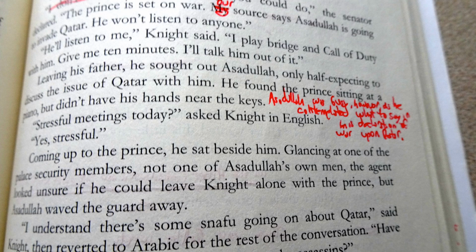Just to let readers know more about what is going on here, instead of just Sajla sitting in front of the piano, in his head he's going through this speech, what he's going to say about declaring war on Qatar, because that's what's going on right now in this story and what Trevor is going to talk with him about.